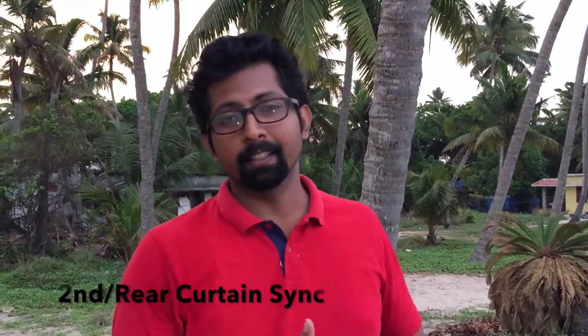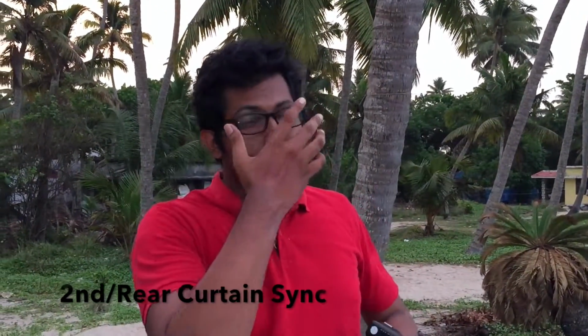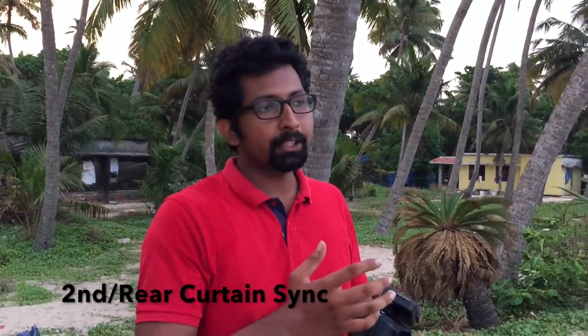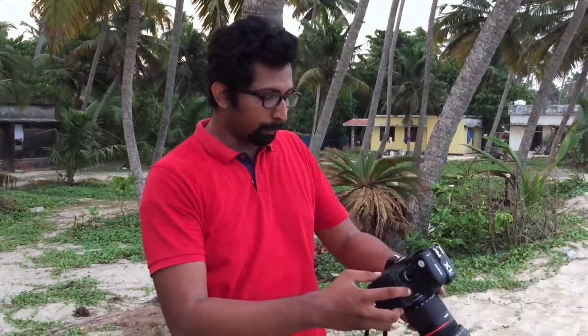The next thing we are going to talk about is called second curtain sync. What second curtain sync basically does is the flash will fire at the very last moment. That is, when the second curtain is about to close, the flash will fire. So I'm going to set the shutter speed to a very low shutter speed, as I told you in my previous video, that is in part 2.